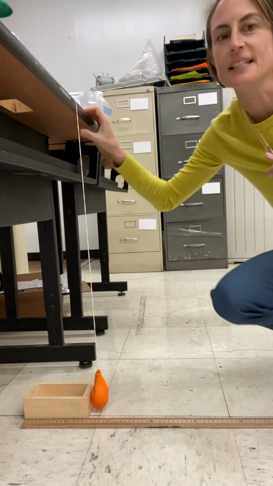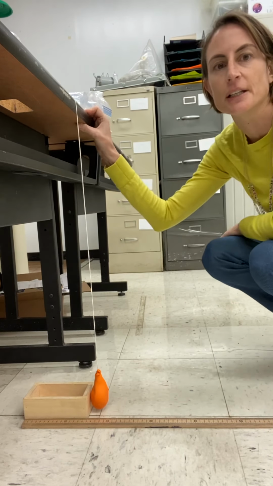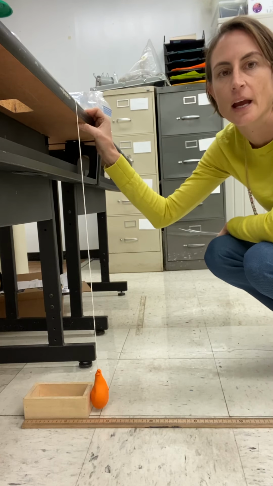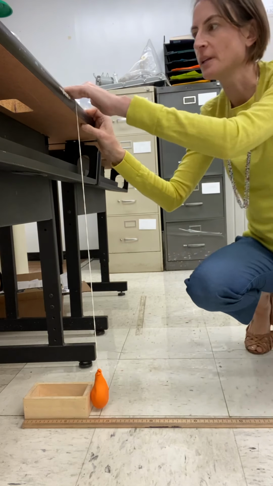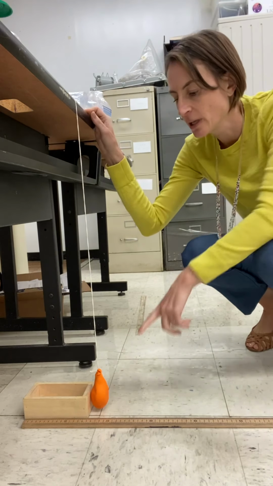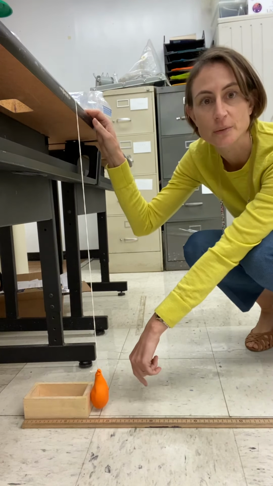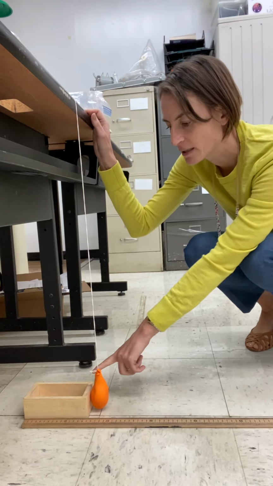All right, this is going to be lab number 14. We are taking a look at momentum and impulse with our pendulum that I've taped to this table. We've got a balloon filled with sand, and this wood block.